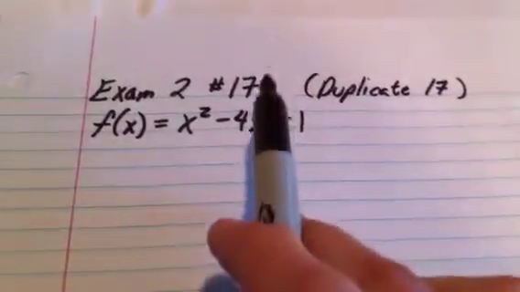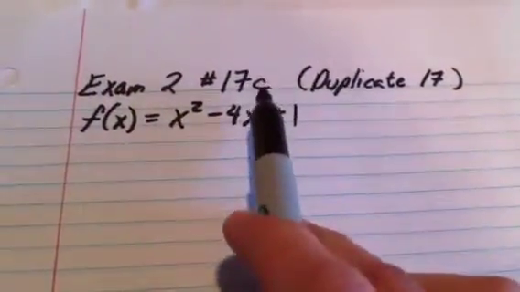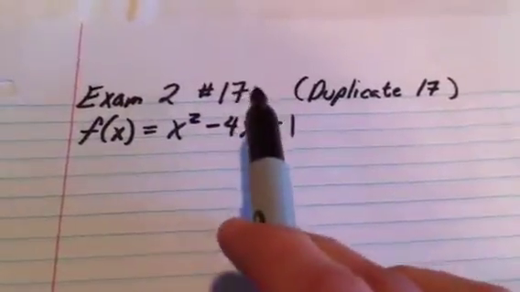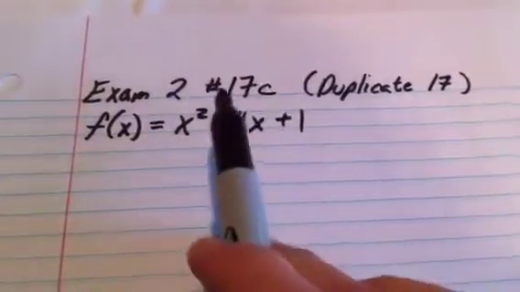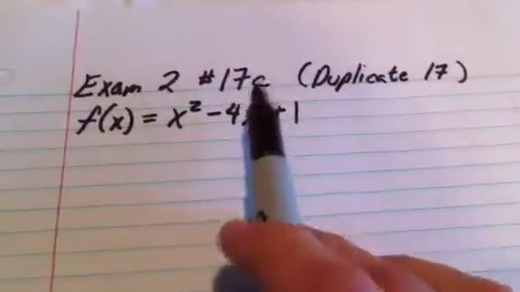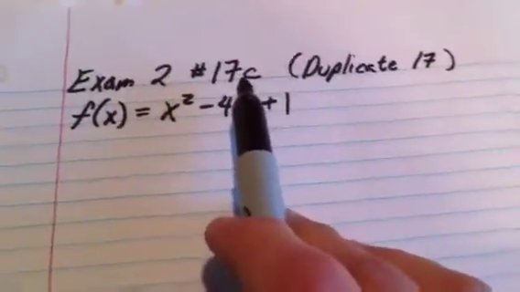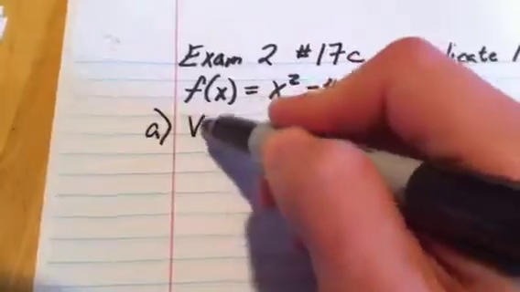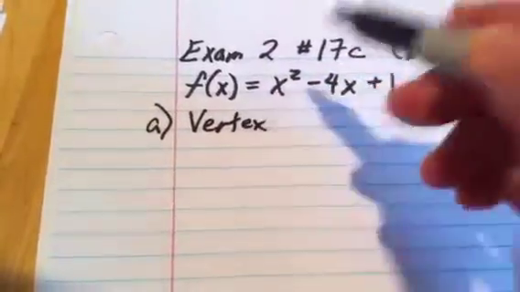Okay, to make matters even more fun, he's got a duplicate number 17 on the test. There are two 17s. So in addition to the two methods I did for the first problem 17, there's a totally separate problem, and I'm going to call this 17C. And this is the one where we have to graph this thing. So the first thing he wants us to find is the vertex.